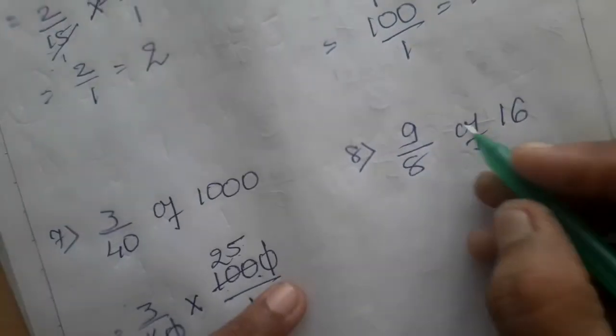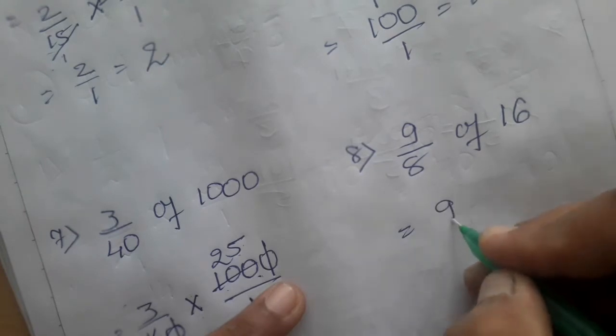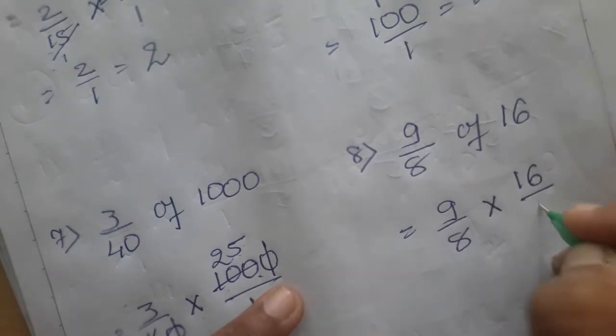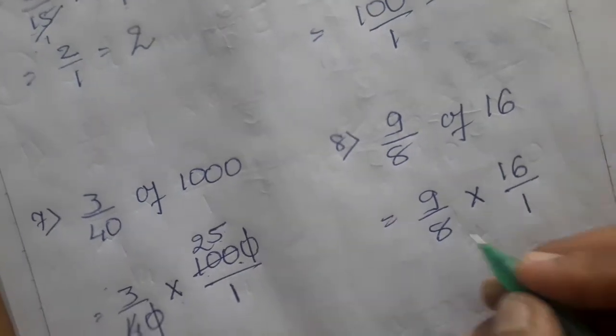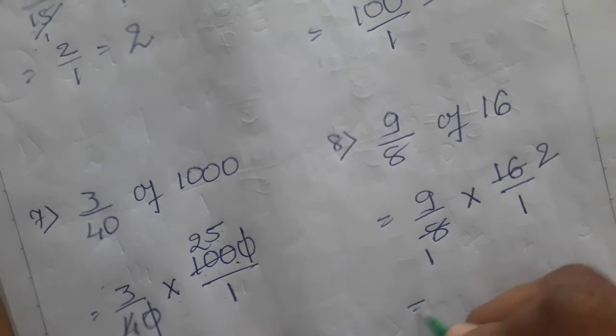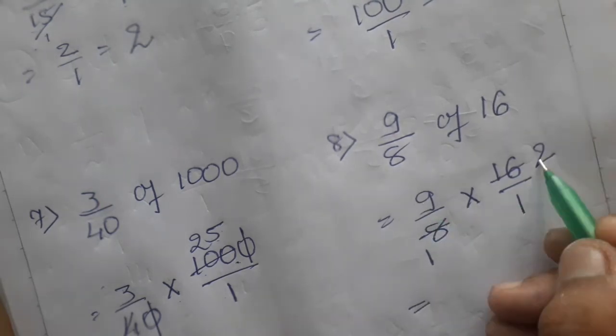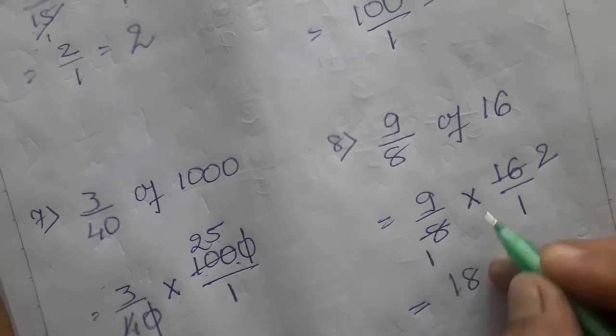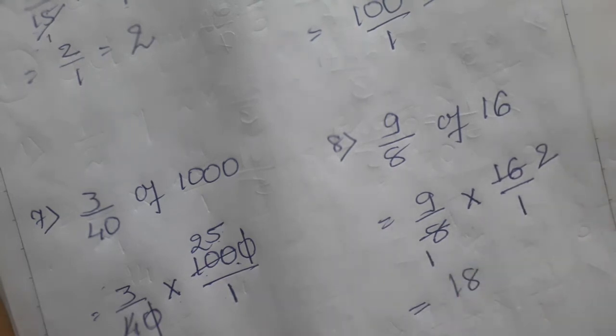Now let's see here, this question is 9 upon 8 of 16 upon 1. Now 8 ones are 8, 8 twos are 16, and now you are left out with 9 twos are 18. And denominator, once you have seen that it's 1 ones are 1 only, then don't write, fine. Okay.